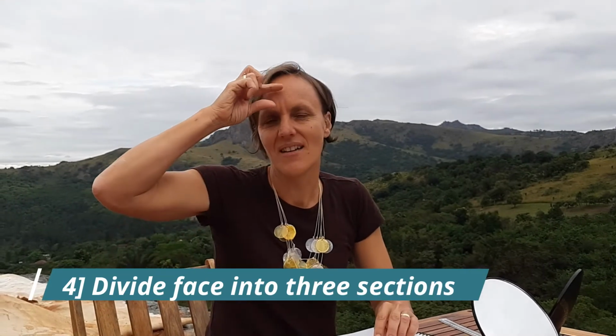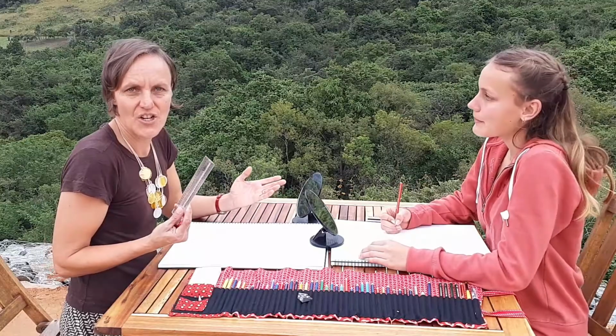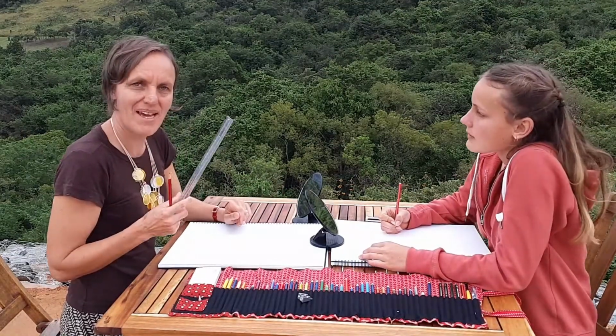Okay, so your face is divided up into three sections. The first section is from the top of your forehead to the top of your eyebrows. Keep your finger in the same position. The next third is from the top of your eyebrow to just below your nose. And the third is from below your nose to the bottom of your chin. So even if I've got a longer, elongated face, or whether you've got a rounder face, the proportions are still the same. So you can actually do it quite mathematically.